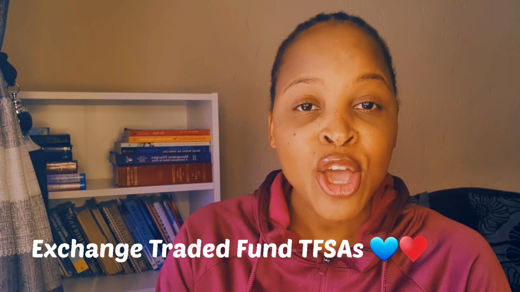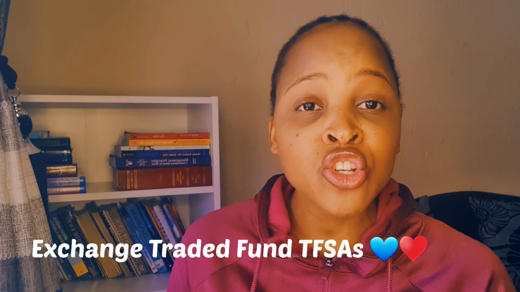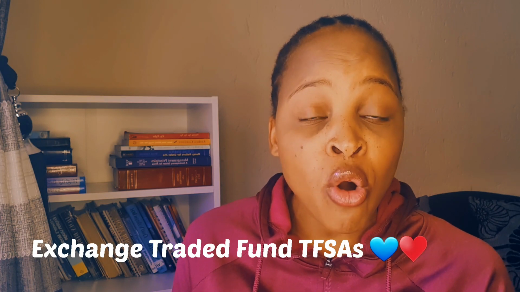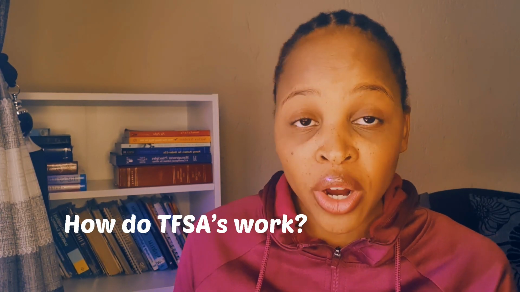If, like me, you are investing for a long time, like more than 10, 15, 20, 30 years or even more, you will gain the most benefit from investing more of your money in growth assets like property and equity ETFs. How do tax-free savings accounts work?